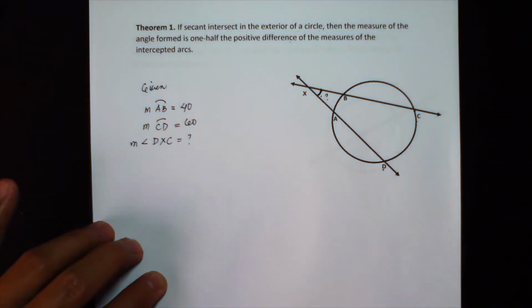Now let's find the measurement of angle DXC.